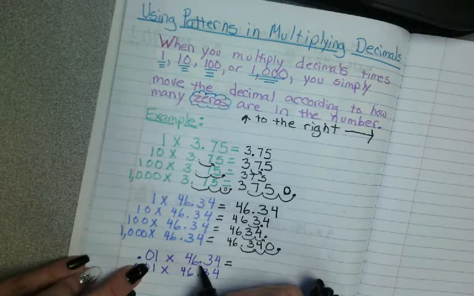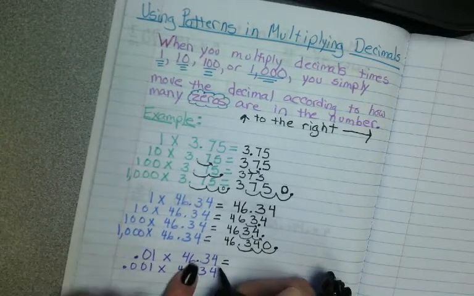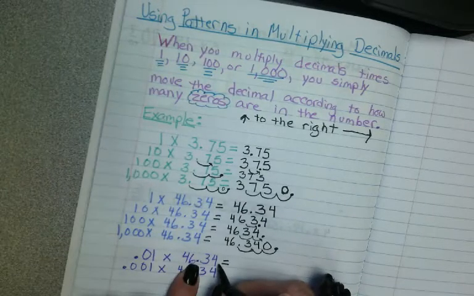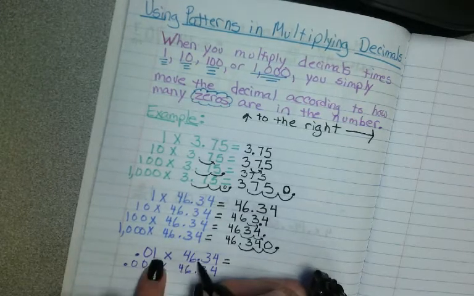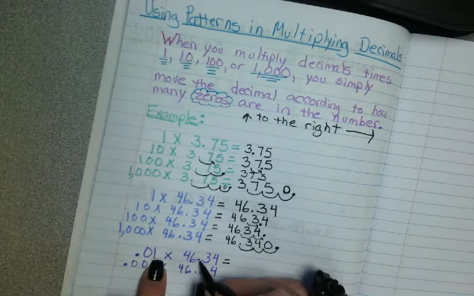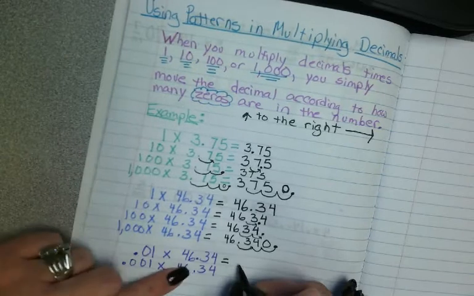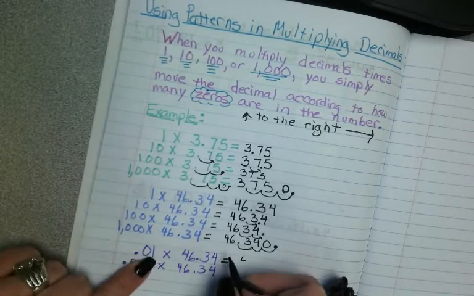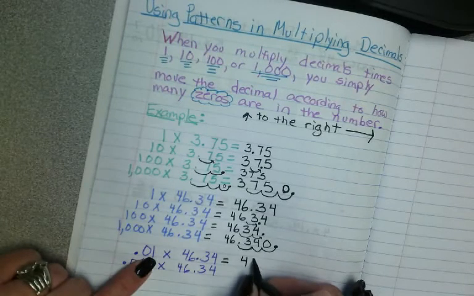So in this particular case, I am going to take into account that my decimal, if it were here, will have moved 2 times. Oh no, just 2 times, sorry. So I'm going to write, because it's still the same as 1 times 46.34, I'm still going to write 46.34.